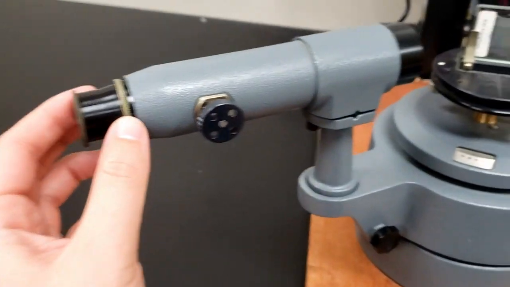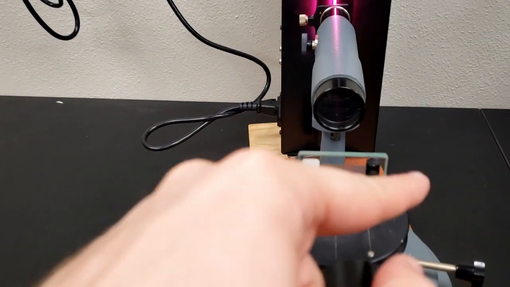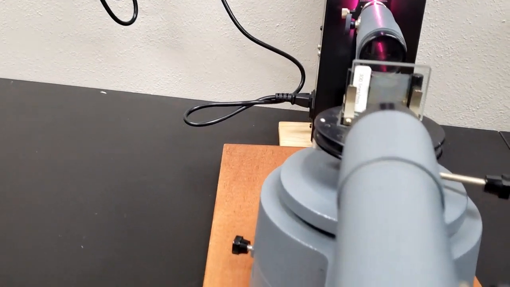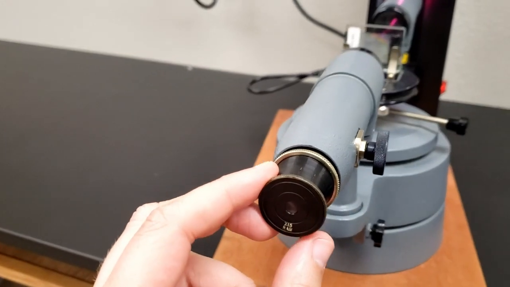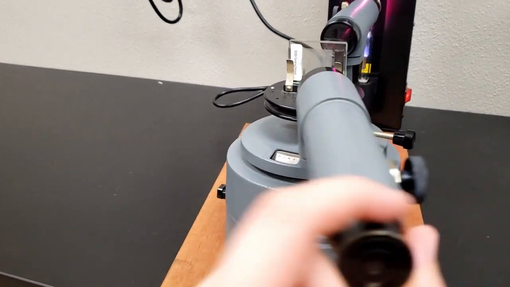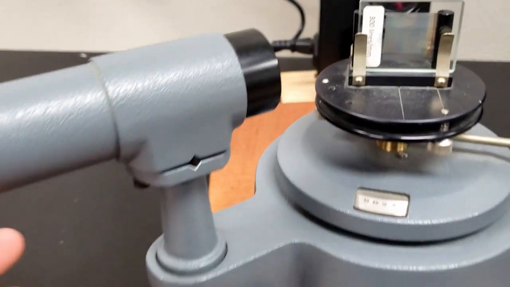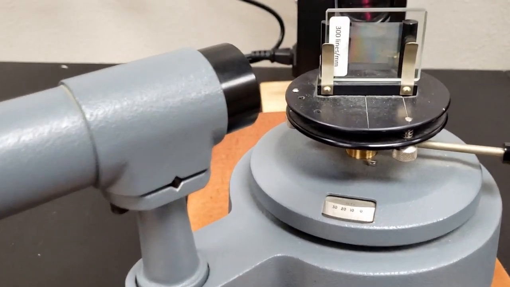So we'll be able to rotate this, you can see, and then as the light passes through this diffraction grating, it'll get diffracted at multiple different angles. And to view each of those diffraction orders, we can then rotate this to view them to either side, right?